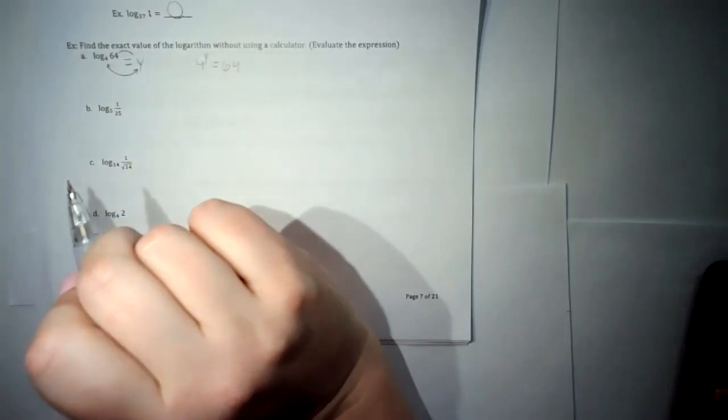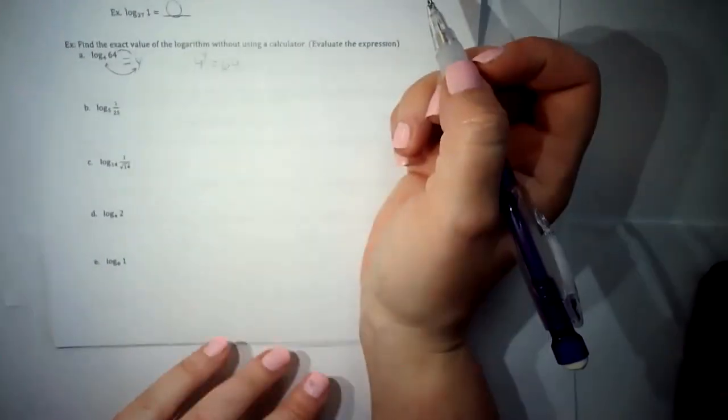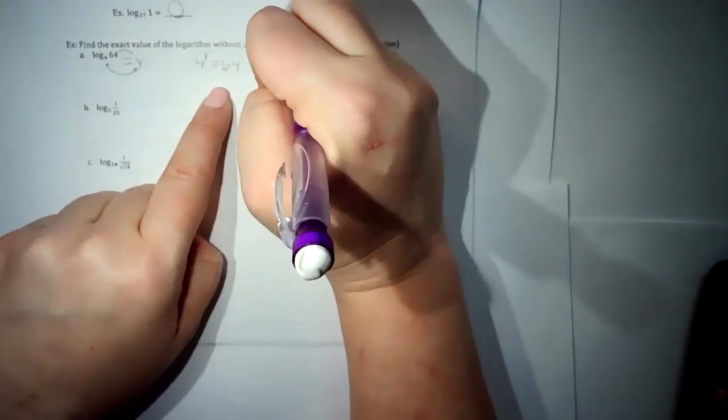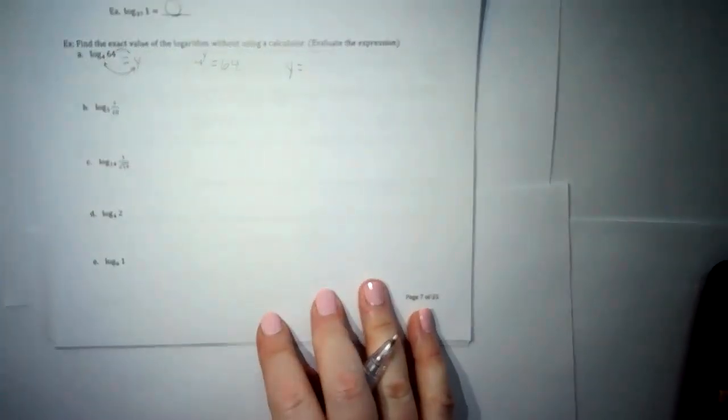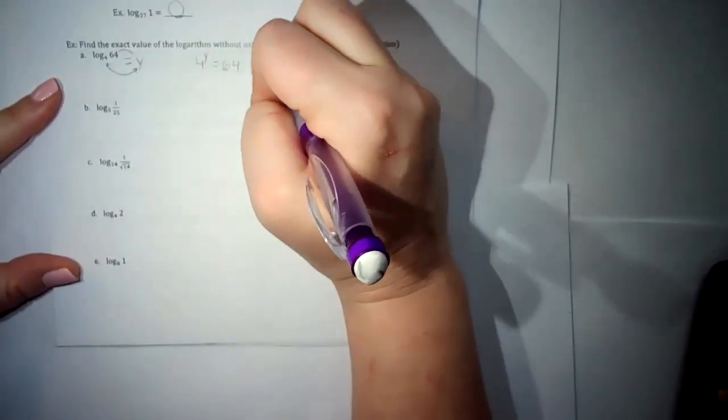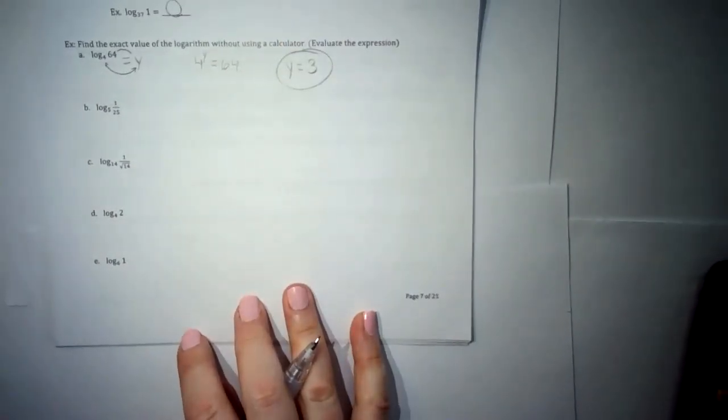Now, using what we know, and this would be the time you could get your calculator out, what do we think y equals? 4 to the what is going to give us 64? Good, to the 3. And if you're not sure about that, just put it in your calculator. 4 to the 2nd is 16. 4 to the 3rd is 64, right? You can play around in there.